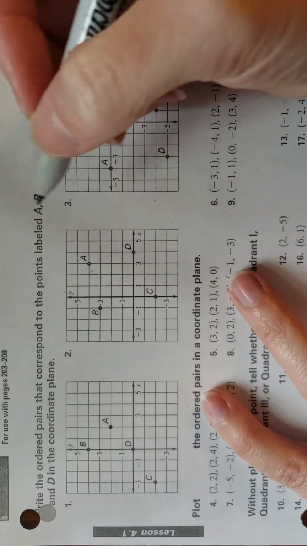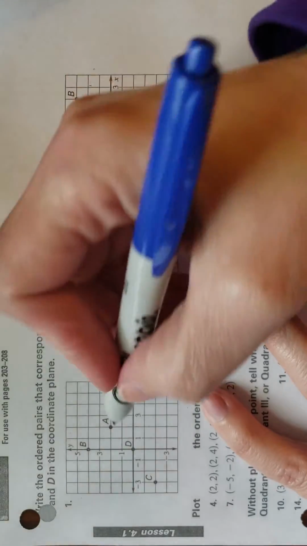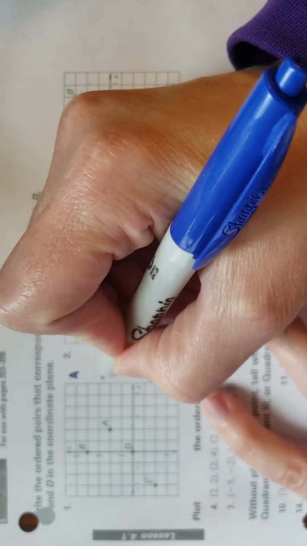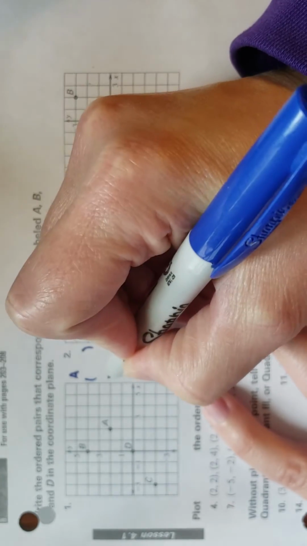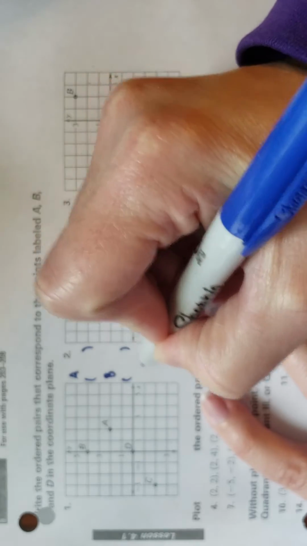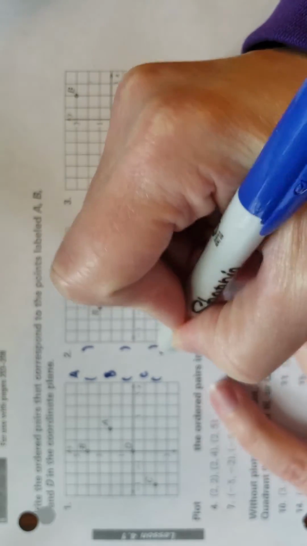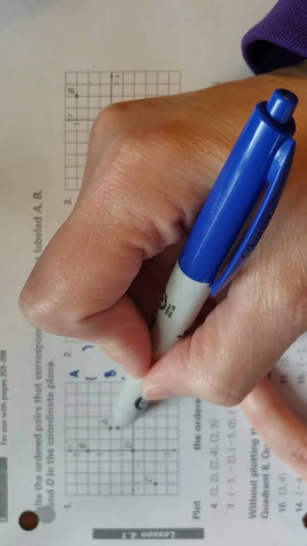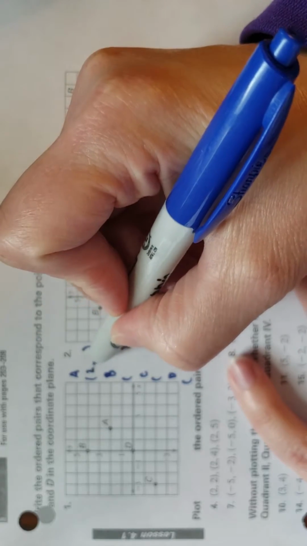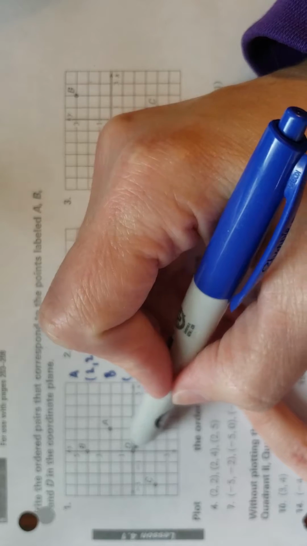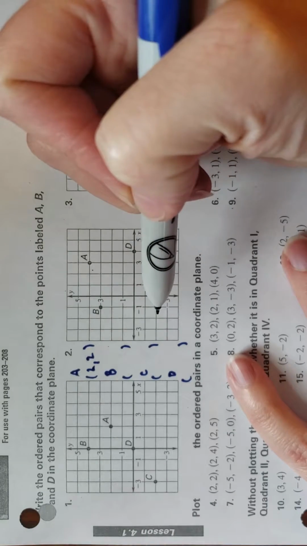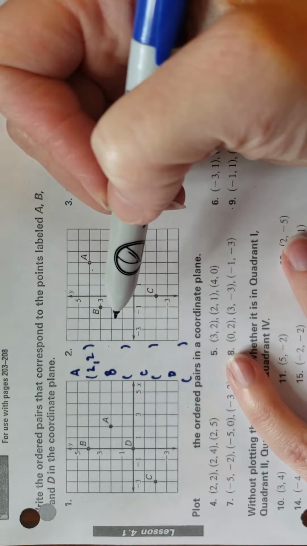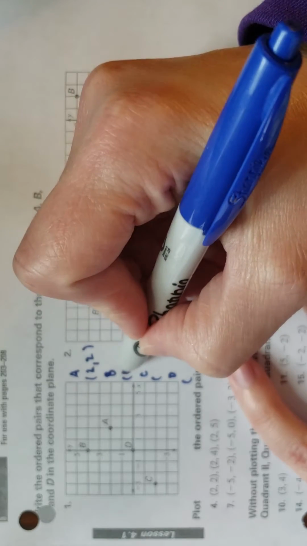Numbers 1 through 3 say to write the ordered pairs that correspond with points A, B, C, and D. So please write A and a coordinate, B and a coordinate, C and a coordinate, D and a coordinate. So A is +2, +2, because I went 2 right and 2 up. B, what do you think that would be? Is it 0, 4 or 4, 0? 0, 4.